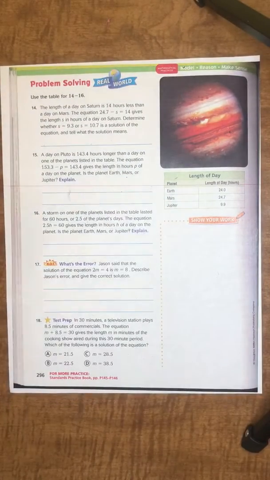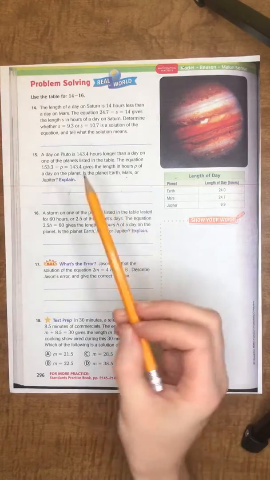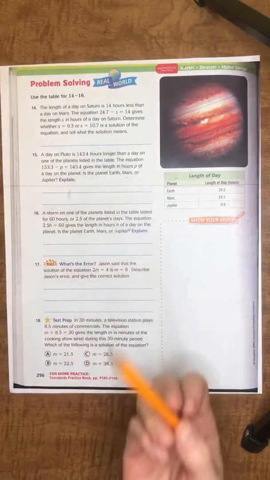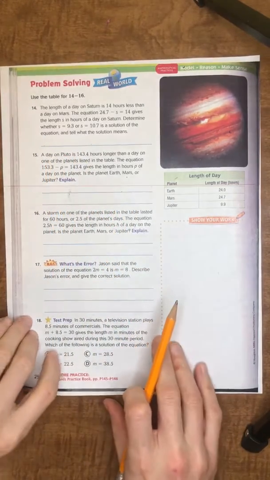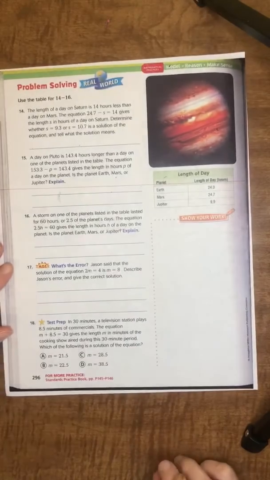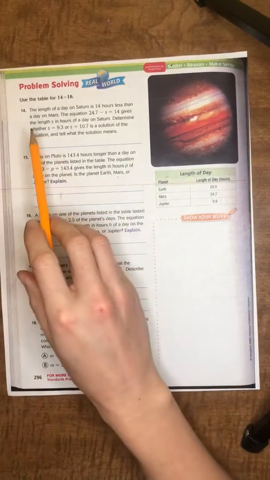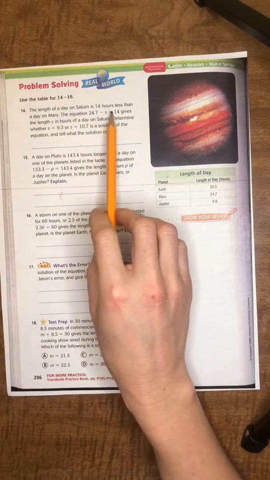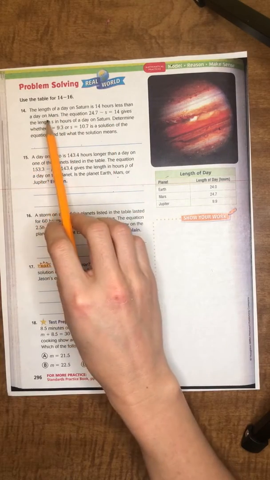Now on to page 296, where you will be expected to do number 14 and 15, I believe it was, and then 18. So the length of a day on Saturn is 14 hours less than a day on Mars.